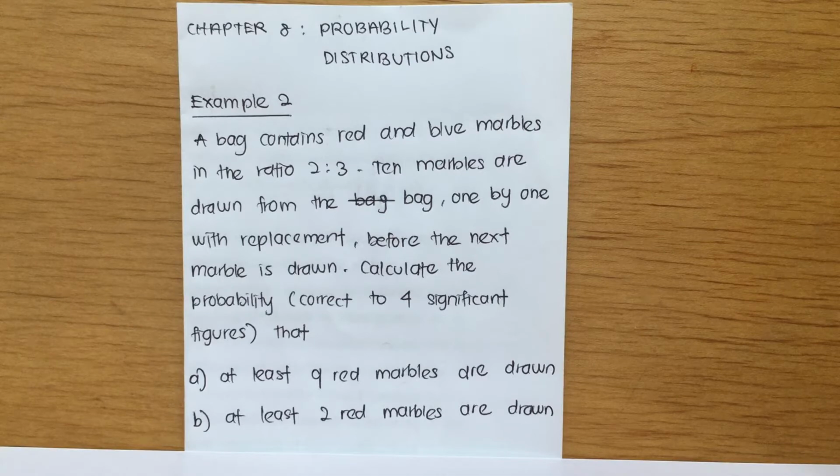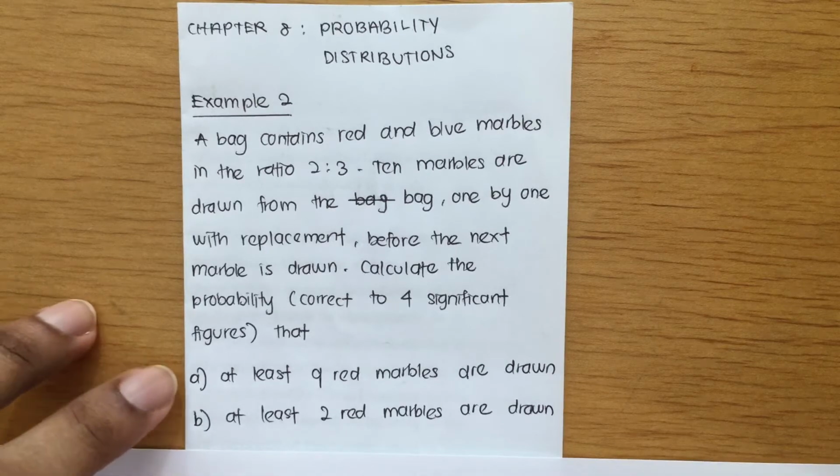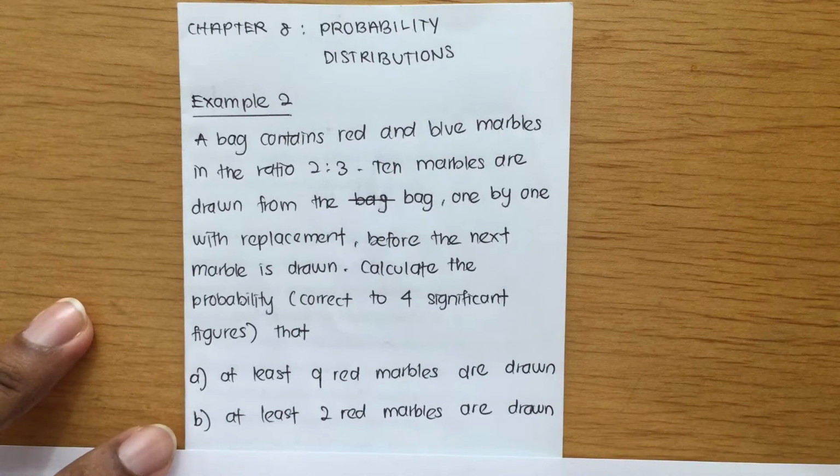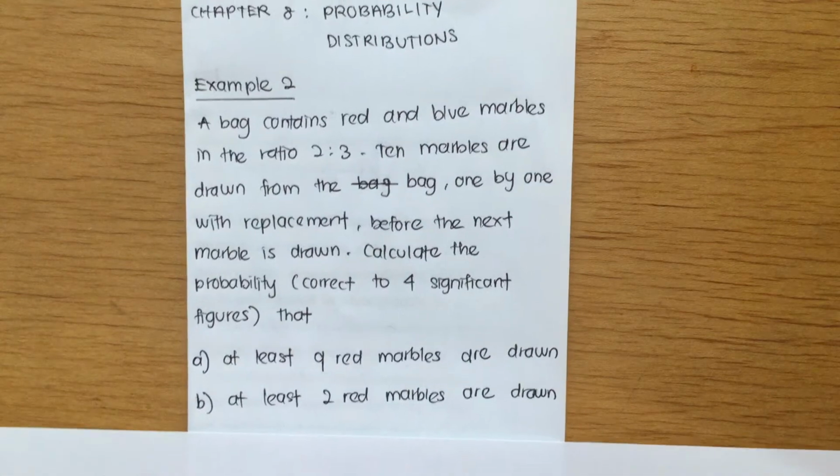I hope you will attempt this question in the future. If you could manage to solve this question, well done guys. But if you can't solve this question, no worries. I'm going to show you the step-by-step working and the solutions now. I'm going to start to discuss the solution for the question part A, followed by part B. Okay, let us start.